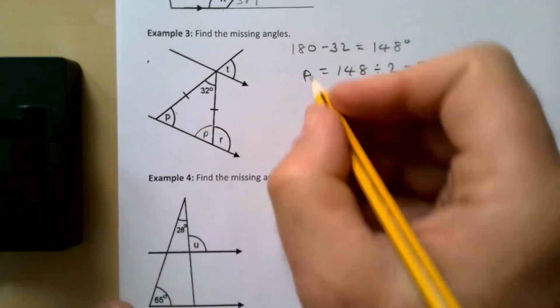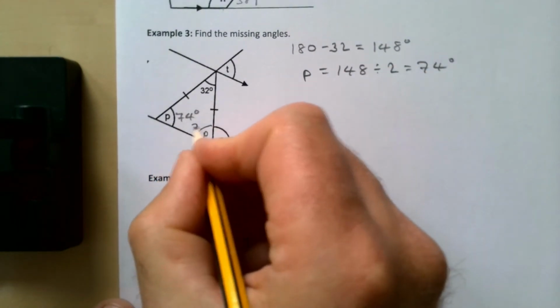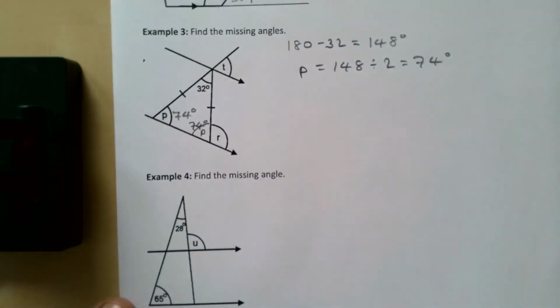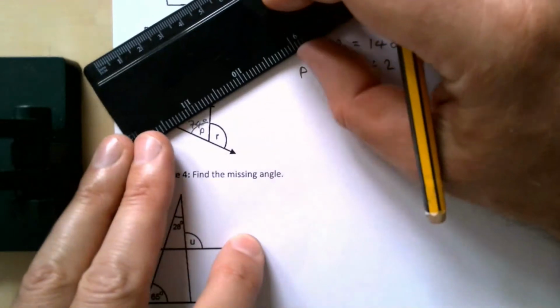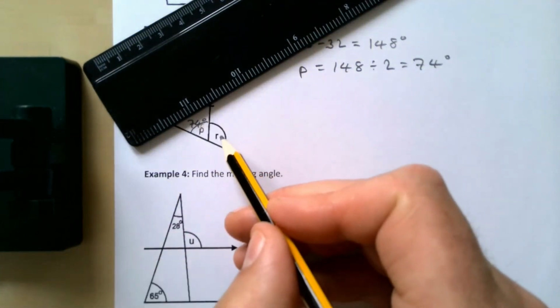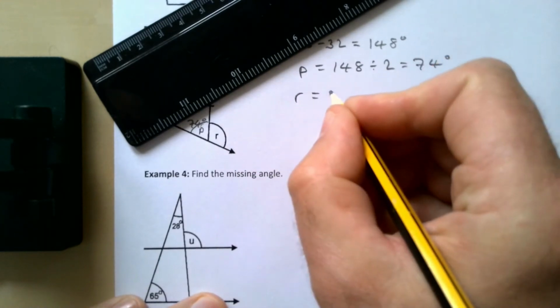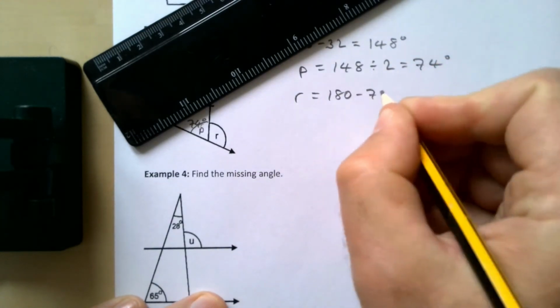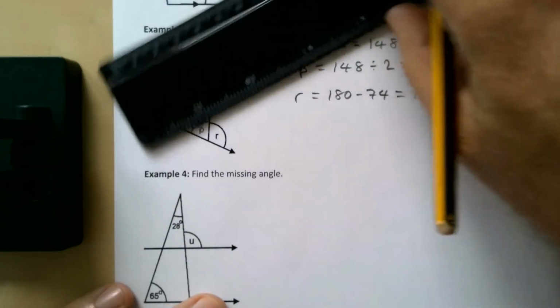So I know P is 74, and that's going to be there, and that's going to be there. Quite a tough one. Okay, P and R, can you see they're both in a straight line? Let's cover everything else up. That's 74, that's R, so we take that away from 180 degrees, so R equals 180, take away 74, and that gives me then 106 degrees.